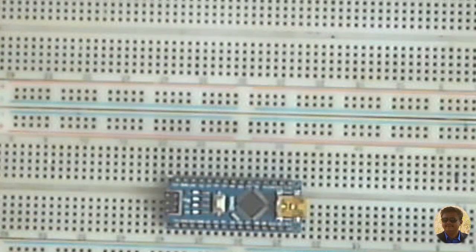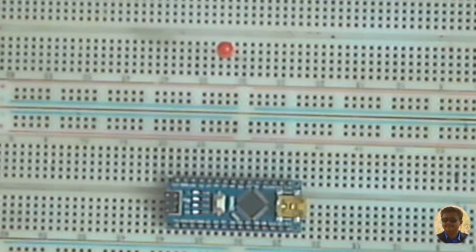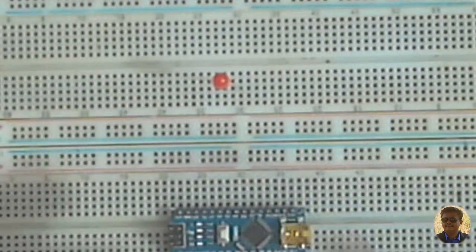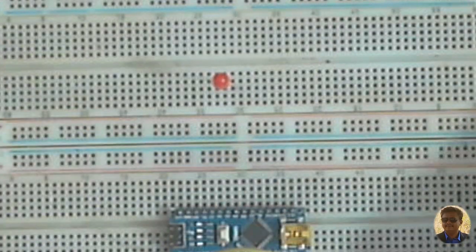Now place the LED on the breadboard. I have placed the LED in such a way that the shorter leg is on my left side and the longer one is on the right side. Now in the Arduino, from the left side, pin number 1, 2, 3 and 4, pin number 4 is ground.